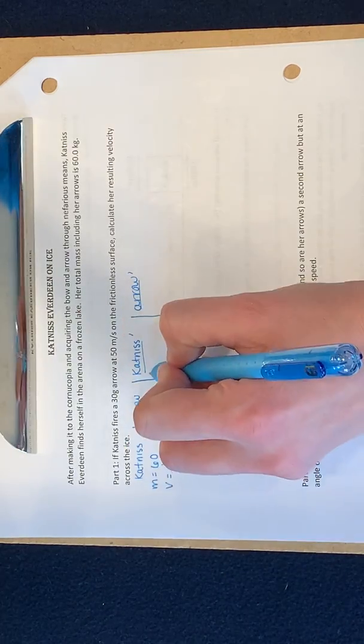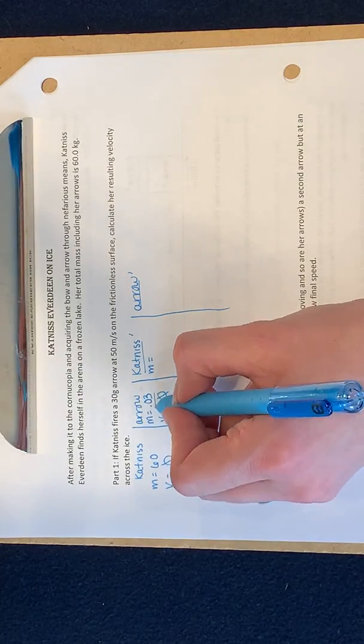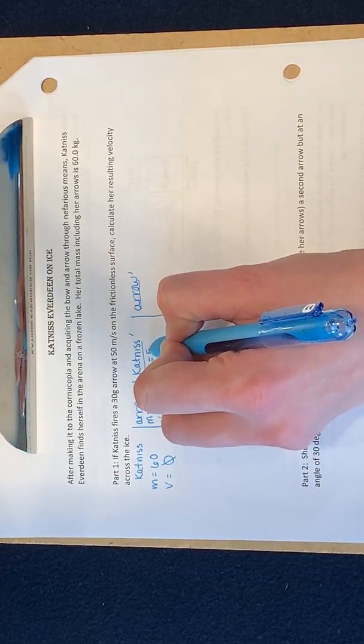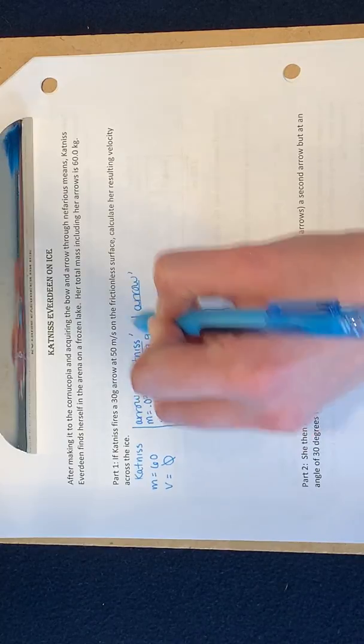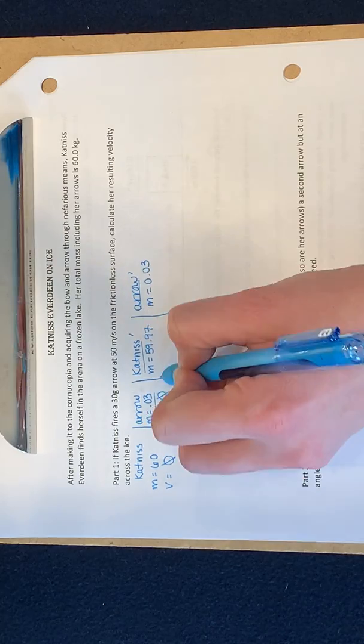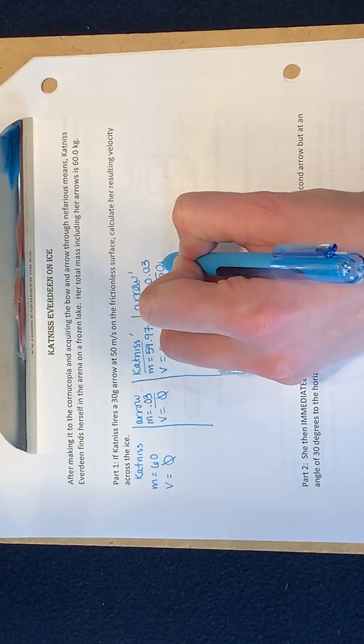And then Katniss after, her mass is going to be, she will have removed 0.03 kilograms from herself because she's losing that arrow. So she's going to drop down to 59.97. The arrow's mass is going to be at 0.03. Her velocity is what we're looking for. The velocity of the arrow is going at 50 meters per second.